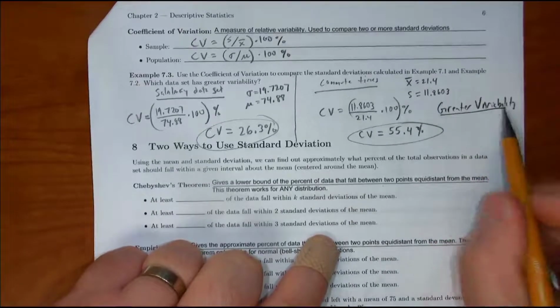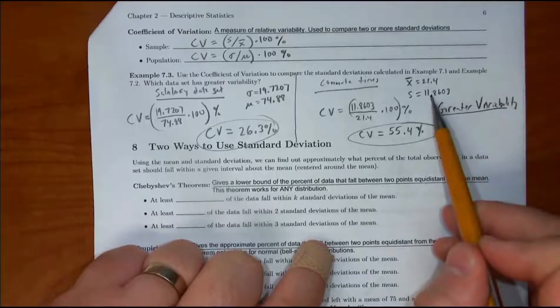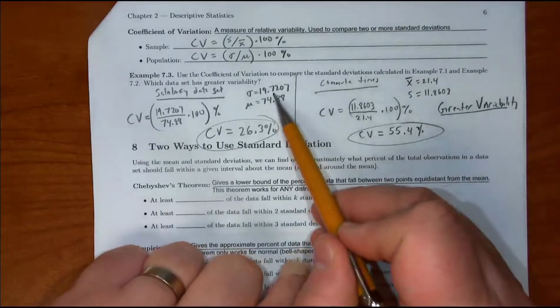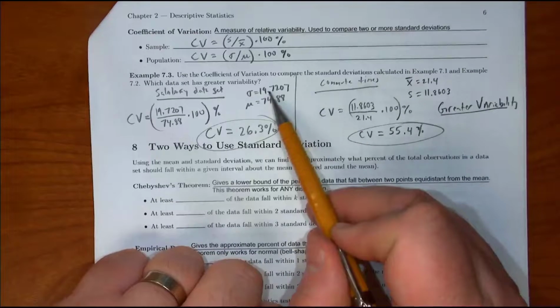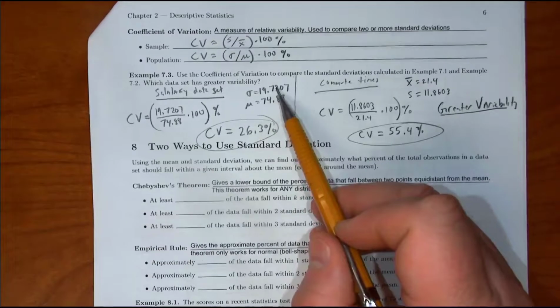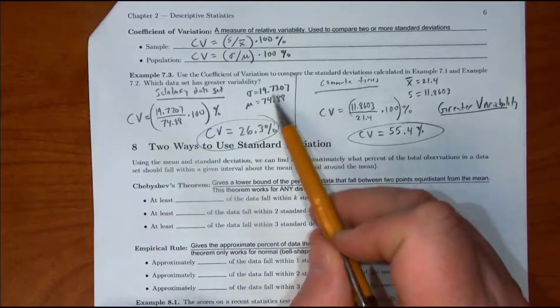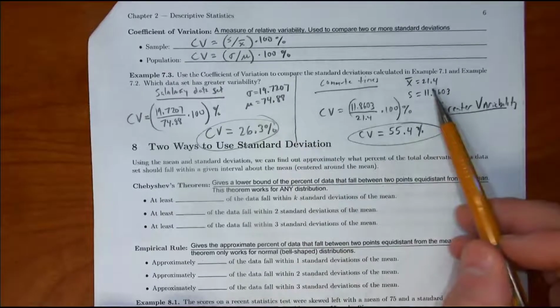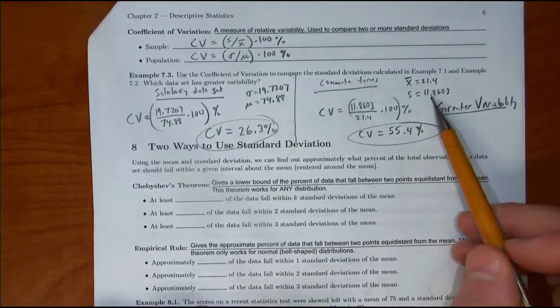That standard deviation represents a greater variability than that standard deviation does, even though that number is bigger. What you have to realize is that number is bigger because the numbers you're working with are bigger. Here we were working with smaller numbers, so we expect the standard deviation to be smaller.